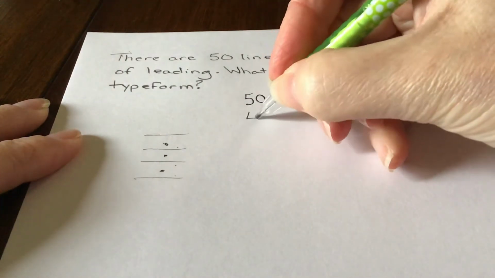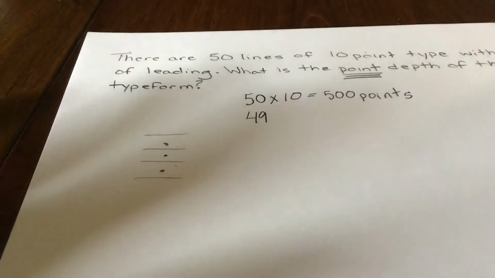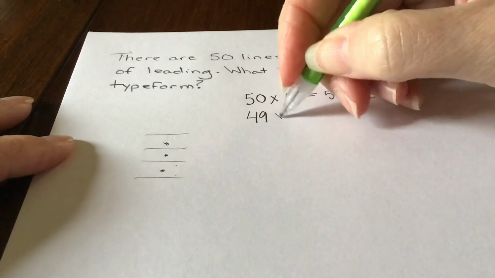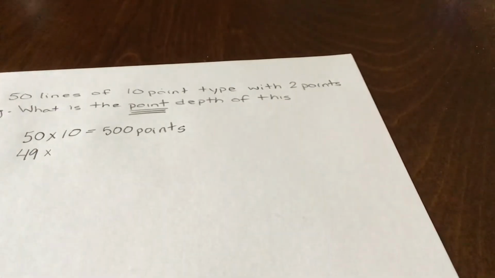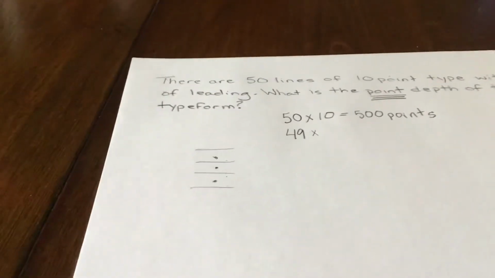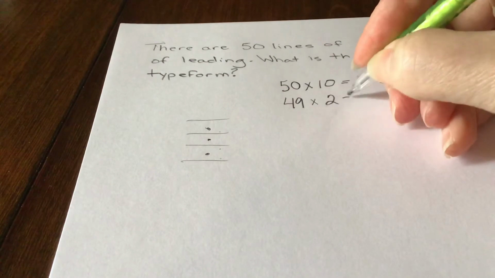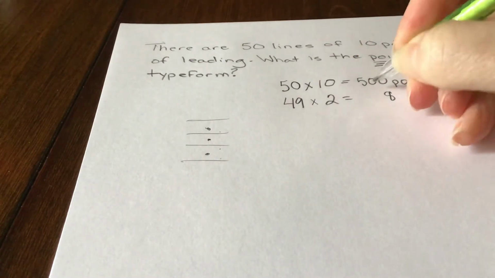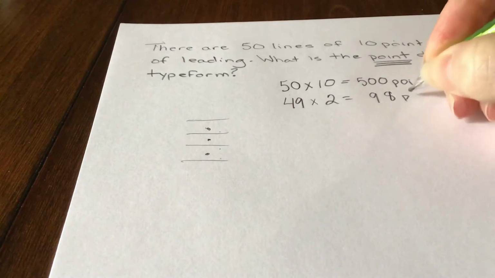So there's only 49 lines of leading, and that leading is supposed to be 2 points. See that? So we go 49 times 2, which is 98, and these are points.